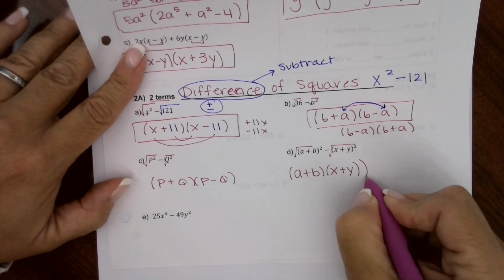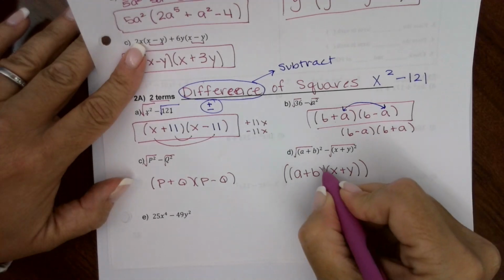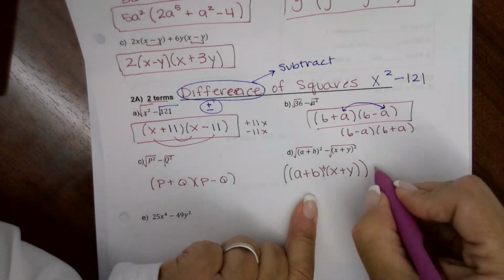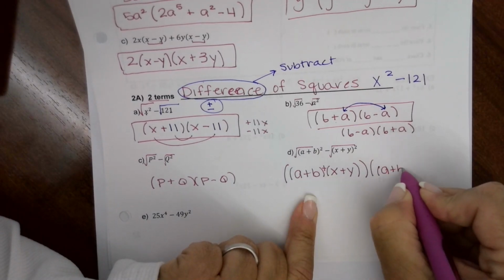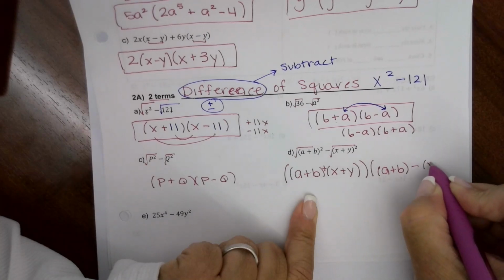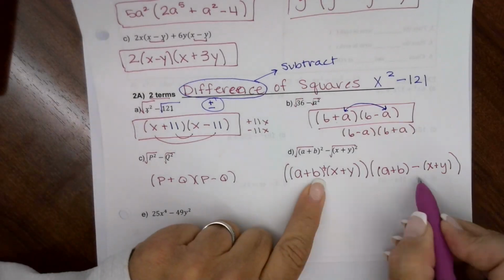Now this whole thing is my first term. Oh, I forgot my plus in there, sorry. And then I do the second one right here, which is going to be a plus b minus x plus y. So this is the one that's positive, and this is the one that's negative.